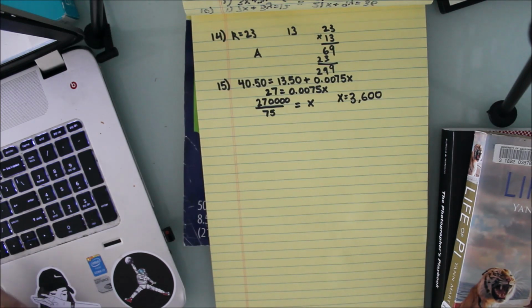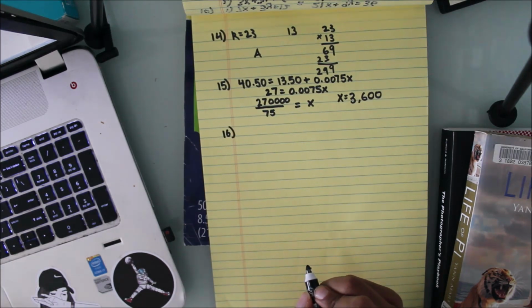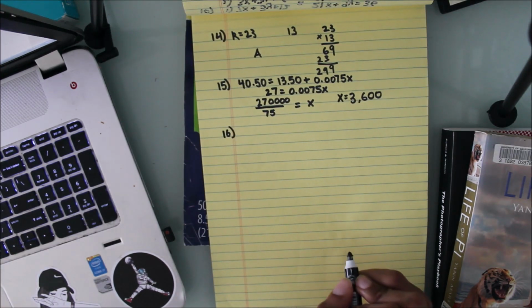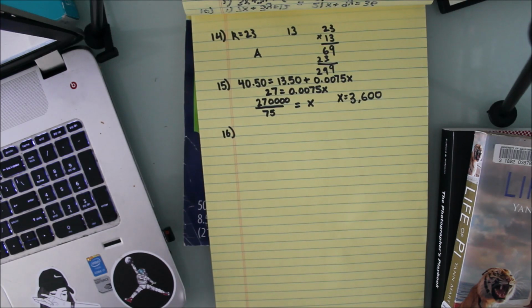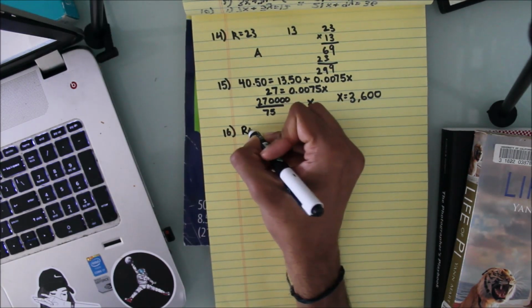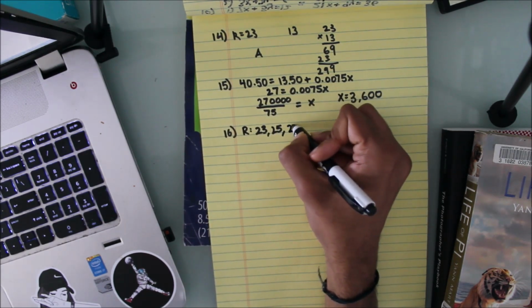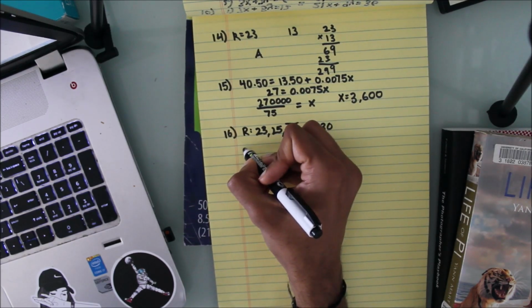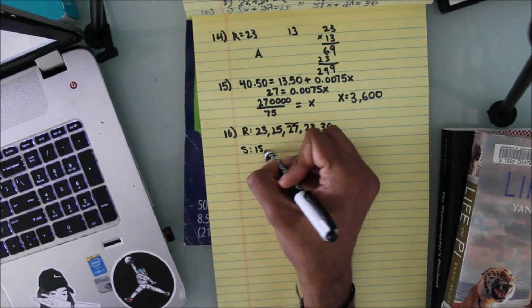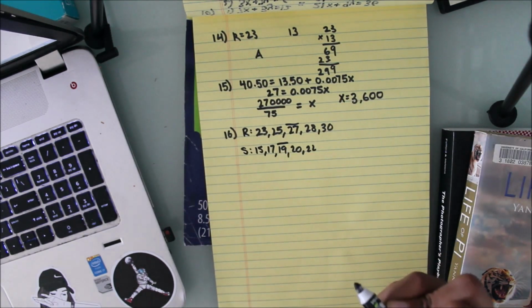For number 16, let's look at this one. We're given these 5 numbers, and the median of any group of numbers is going to be the middle number once the numbers are ordered from least to greatest. If we take R, it's going to be 23, 25, 27, 28, then 30. So the median is going to be 27. And if we take S, we're going to have 15, 17, 19, 20, then 22. And the median is 19.